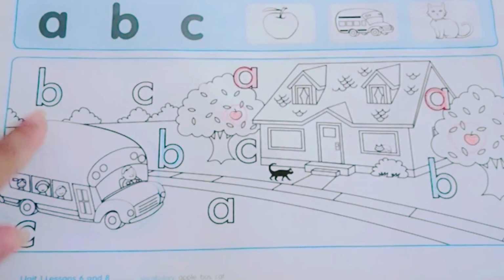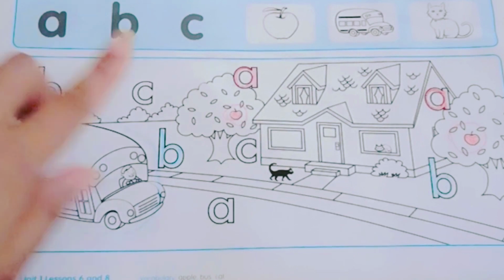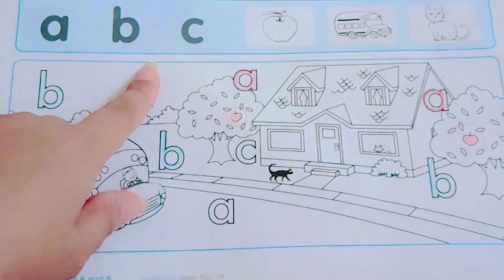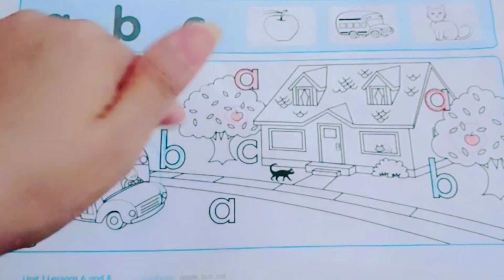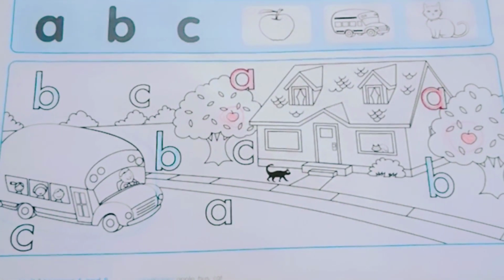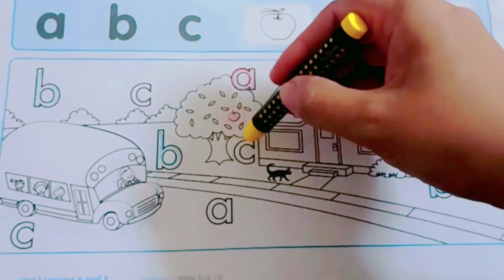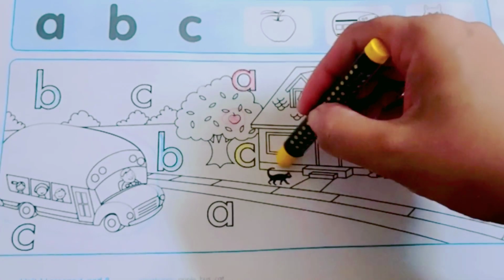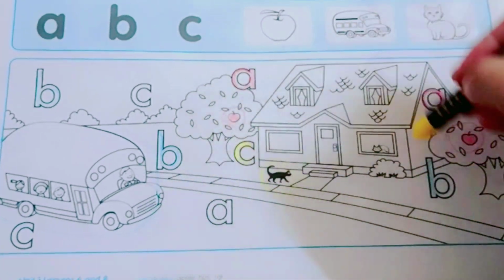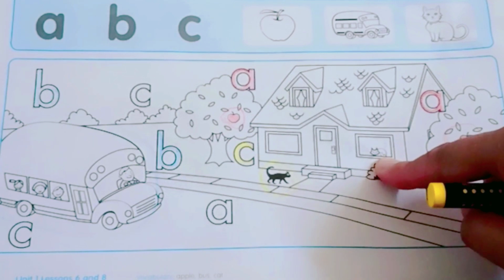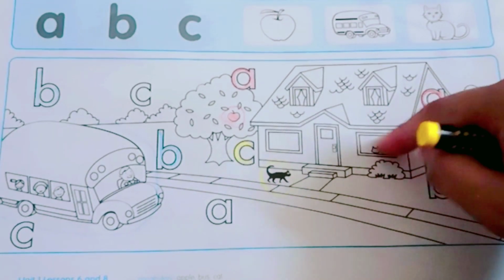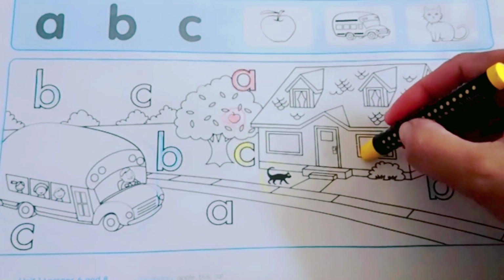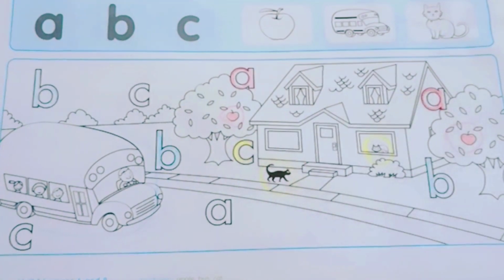Bus. Okay, bus. The next one is C, cat. So we have to find C, cat. I can see this one, C, cat. And the small cat is sitting in this house, in the window. So you can also circle this one. C, cat.